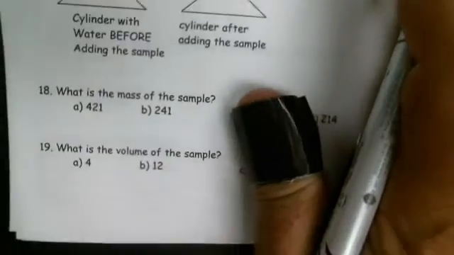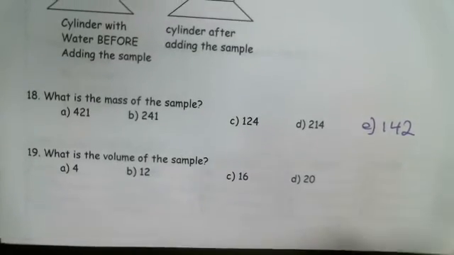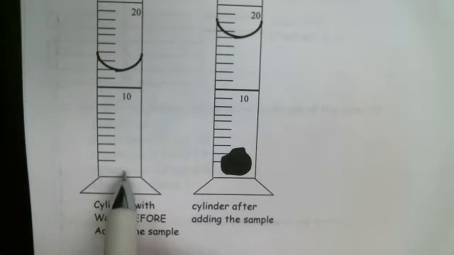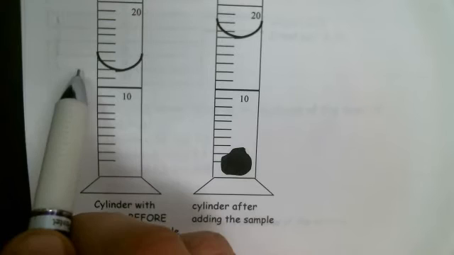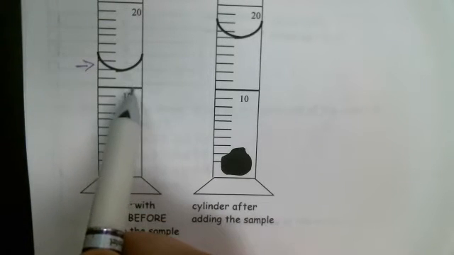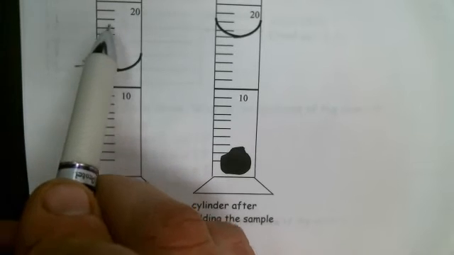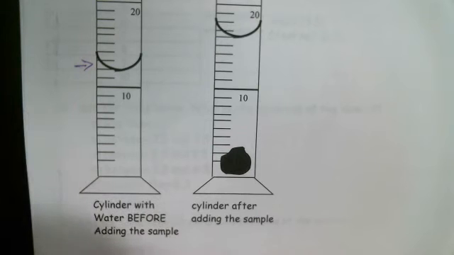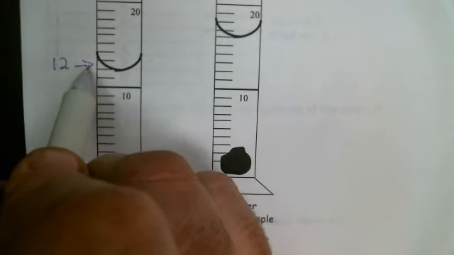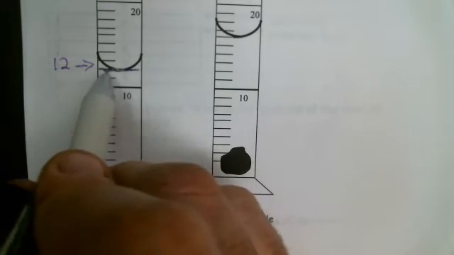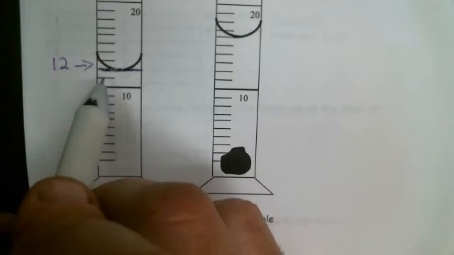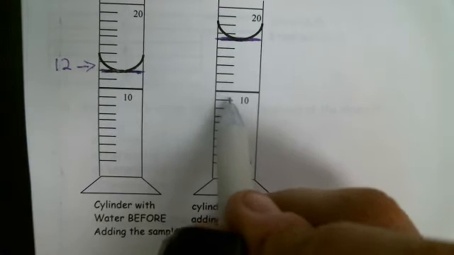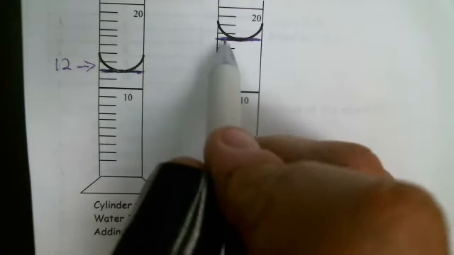Number 19. What is the volume of the sample? To figure that out, we look at the graduated cylinders without any rock inside. The water level is right here, and we can see here's 10, and we have lots of individual markings here. We have 10 markings going up to 20, so each one of these markings represents 1 milliliter. So this then has a water level of 12. You read the bottom of the swoopy surface. That'll be 12. Over here, the bottom of the swoopy surface is at 10, 11, 12, 13, 14, 15, 16.